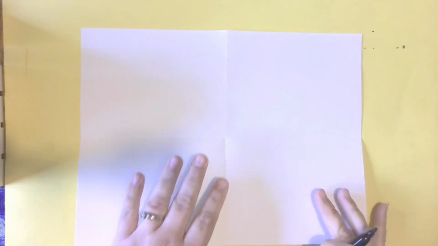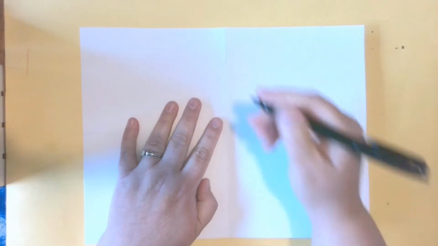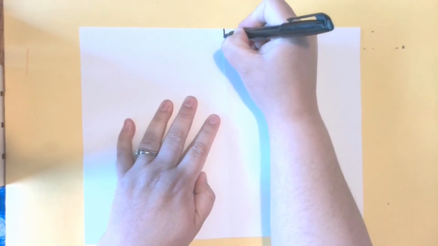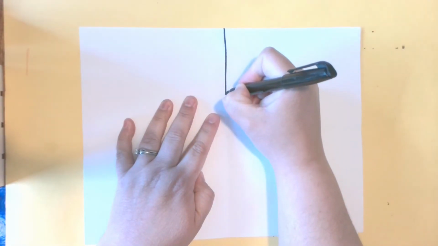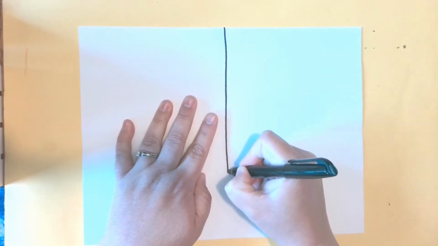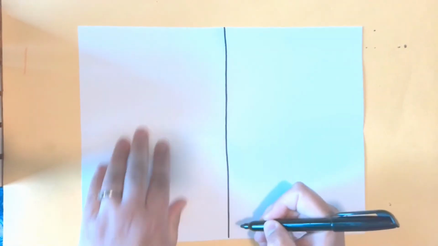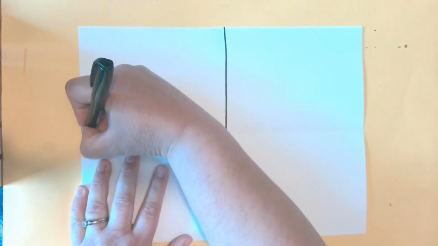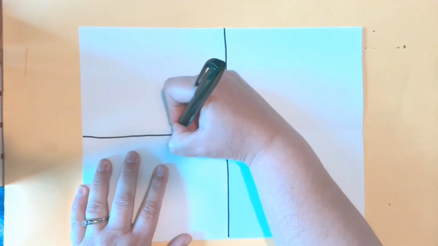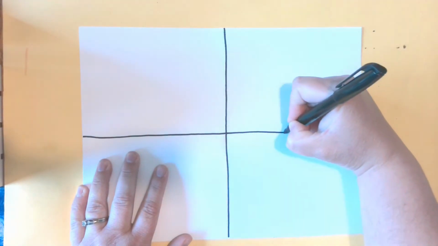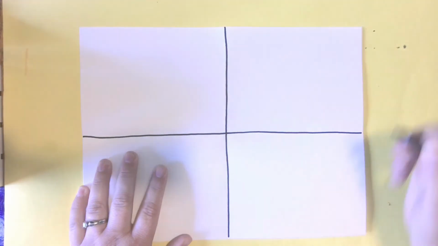I would use a pencil first and then trace this and color it. I'm going to use a marker just to show you guys so it shows up a little bit better. First I would trace over those folds. You could use a ruler or straight edge or another piece of paper to help make sure that those lines are nice and straight. I'm just going to do my best and trace on that fold. It's okay if it's not perfect.